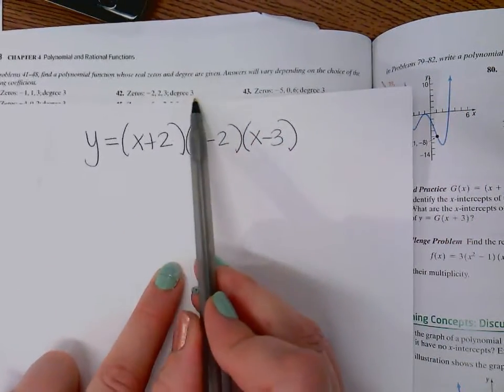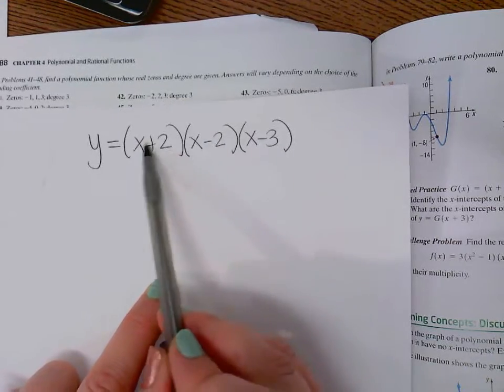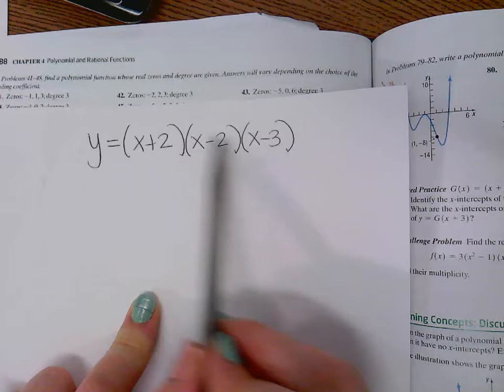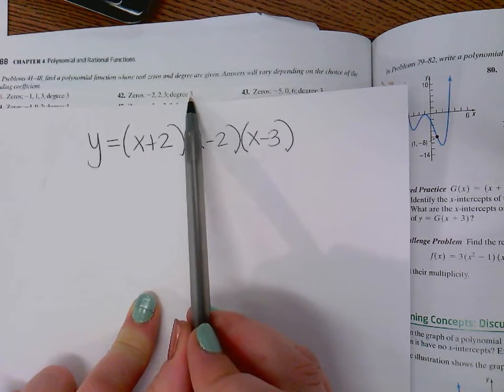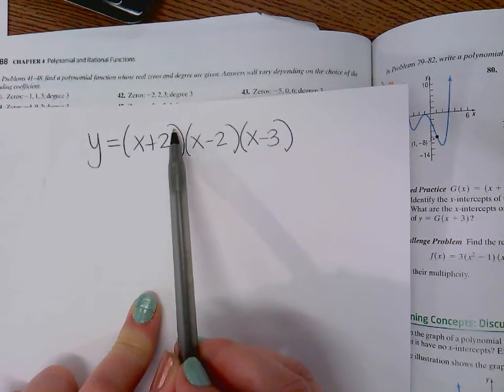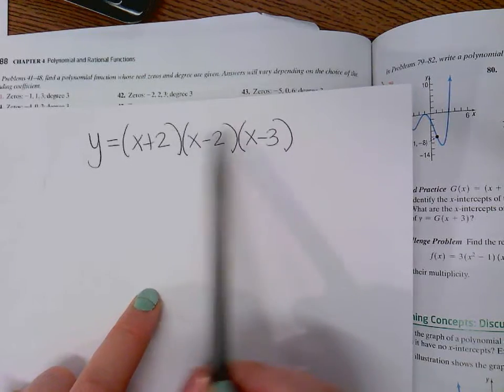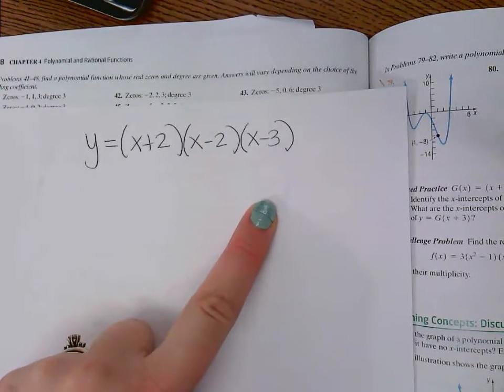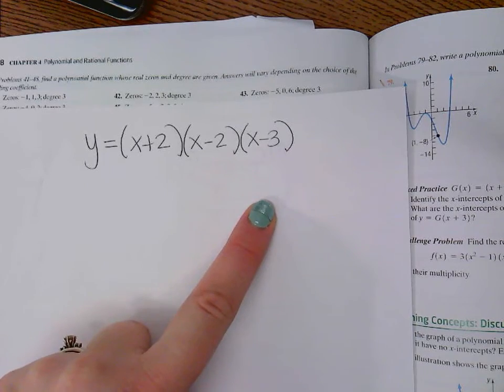And the reason they're telling you degree 3, because x times x times x, this is a cubic function. So I don't have to go any further. If they had wanted a 4th or a 5th degree function, I might have to square one of these factors to give it a higher power, but that's it. That is the answer to 42.